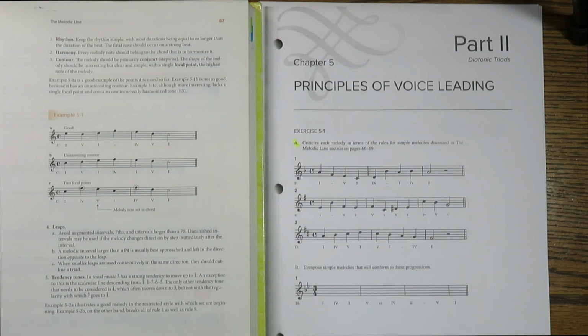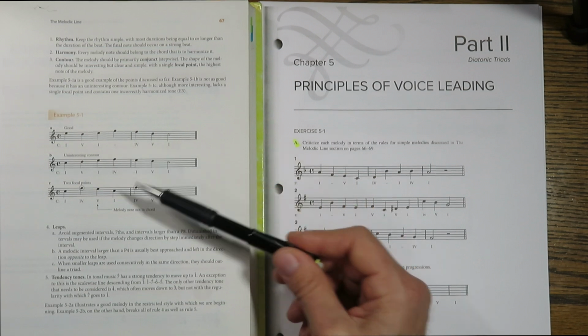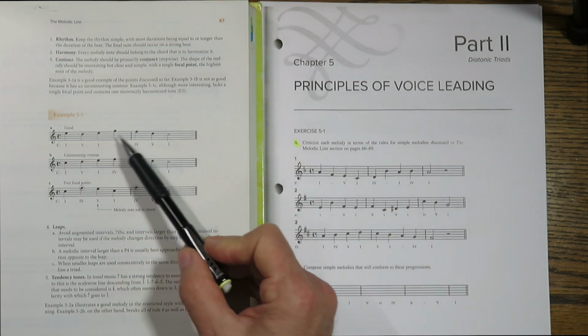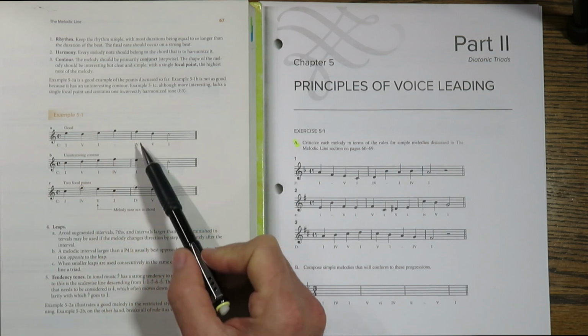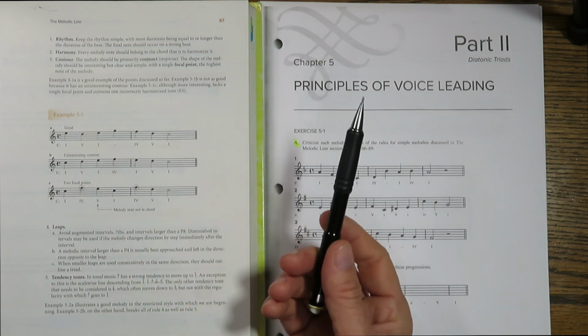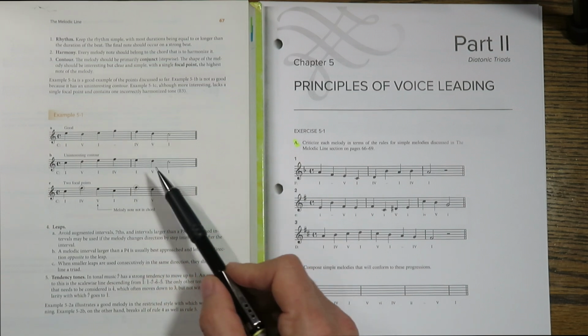Okay, so here they have some examples. The first one is good. All of the notes belong to the chord that it belongs to.